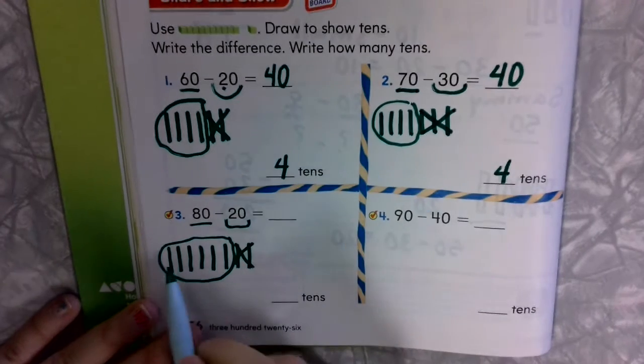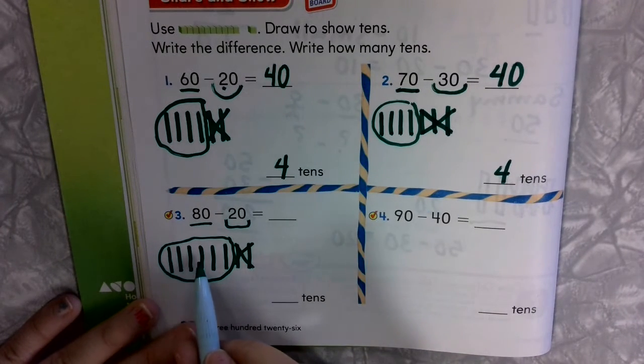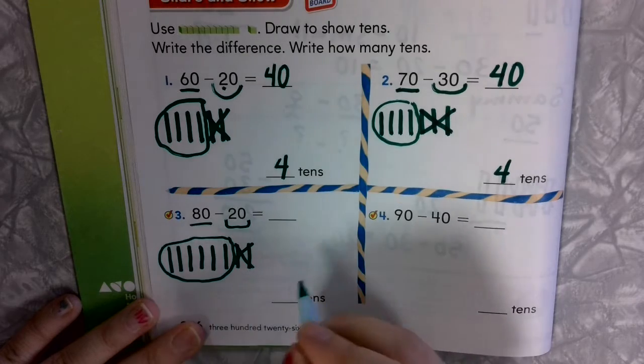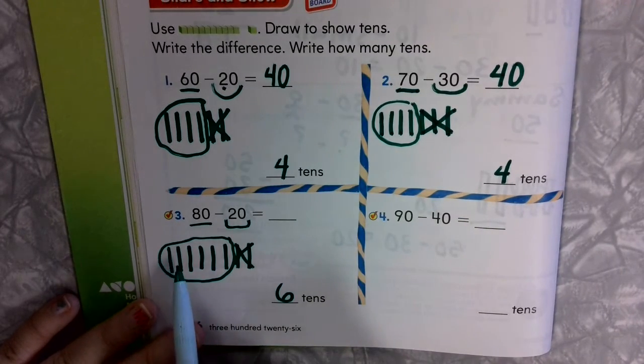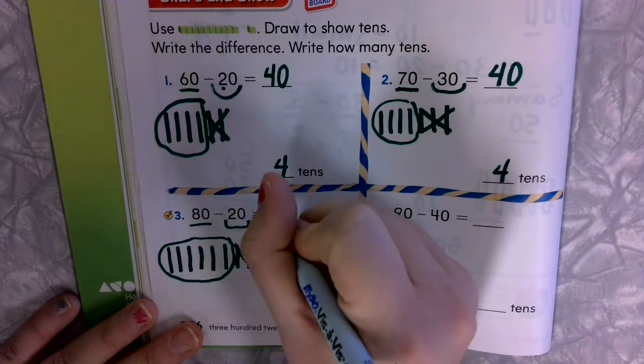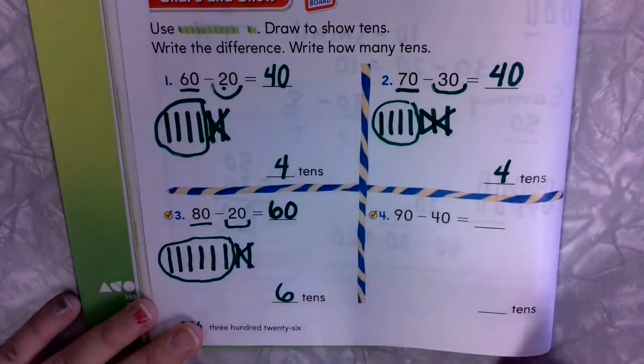And here's what we have left. So how many 10s is that? 1, 2, 3, 4, 5, 6 10s. And 6 10s is equal to, let's count out, 10, 20, 30, 40, 50, 60. So 80 take away 20 is 60.